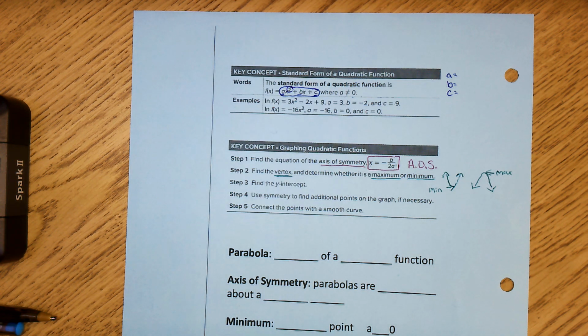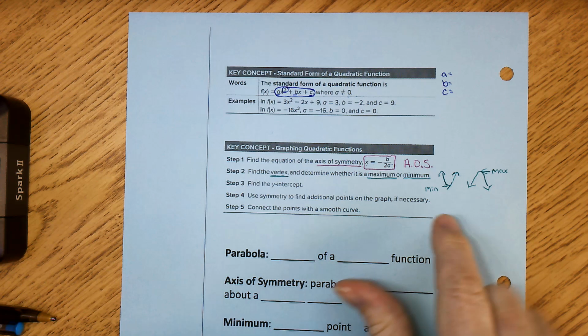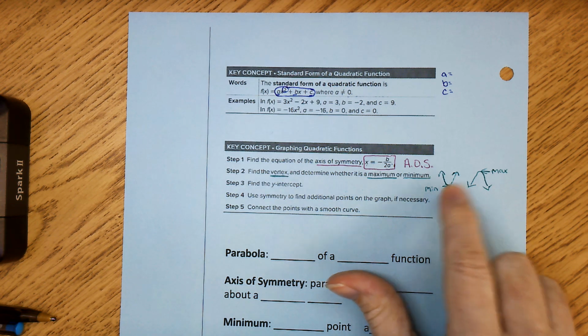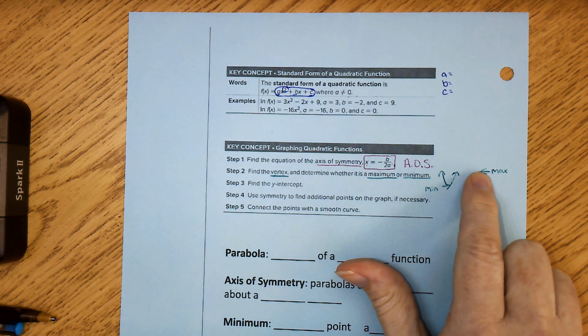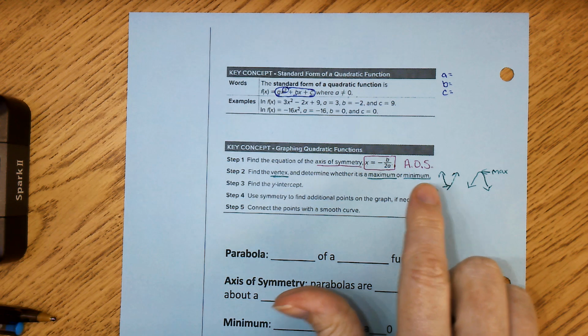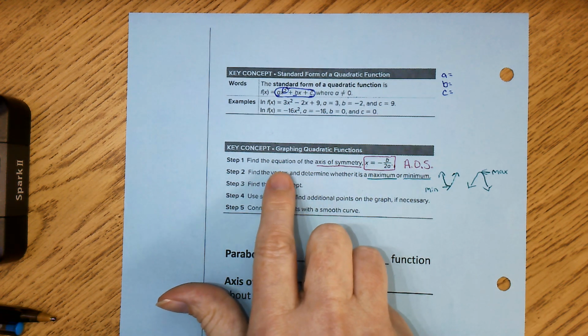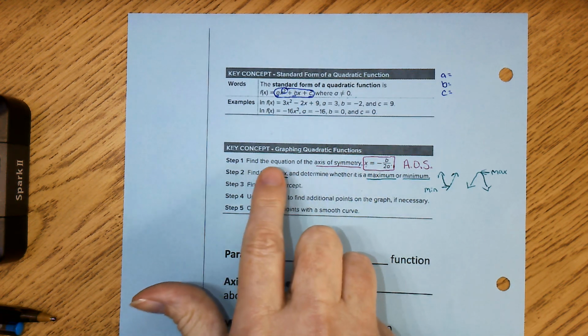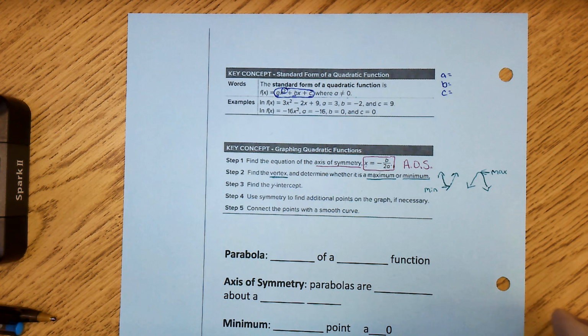Absolute value are your v's. All right, quadratics are u's or parabolas. We're going to define a parabola here in a hot minute. All right, so the vertex is either the bottom of the curve or the top of the curve. And finding your vertex, you have x, you'll solve for y, and they'll give you the exact point of your vertex.